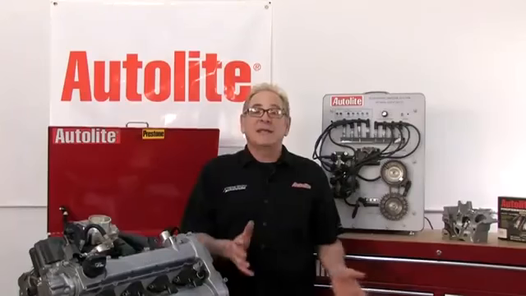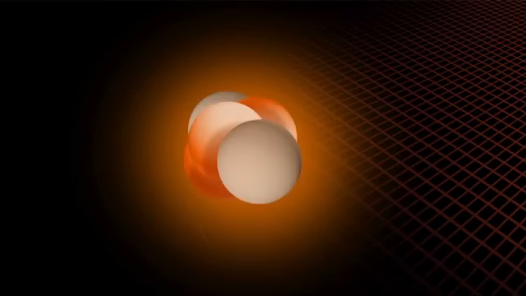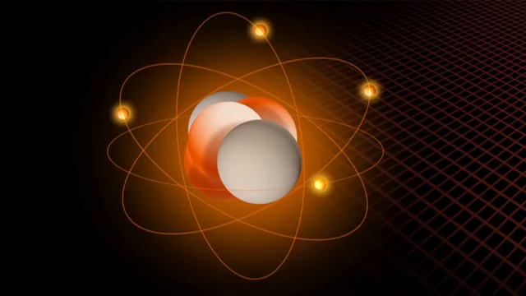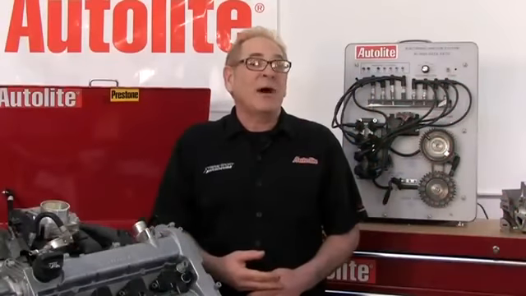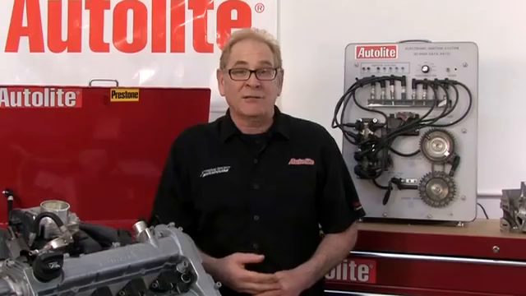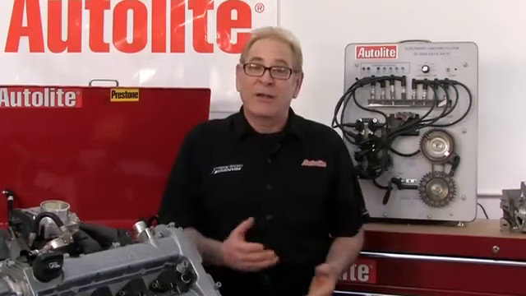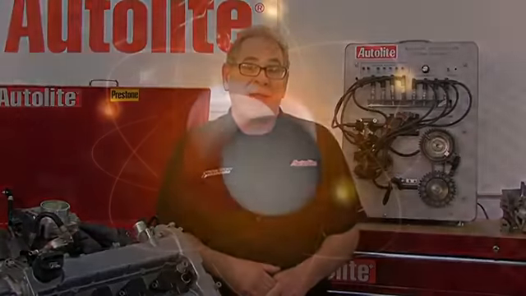It's called ion sensing technology. So what exactly is an ion? An ion is a charged atom or molecule. It's charged because the number of electrons does not equal the number of protons in the atom or molecule. An atom can acquire a positive charge or a negative charge depending on whether the number of electrons in an atom is greater than or less than the number of protons in the atom.